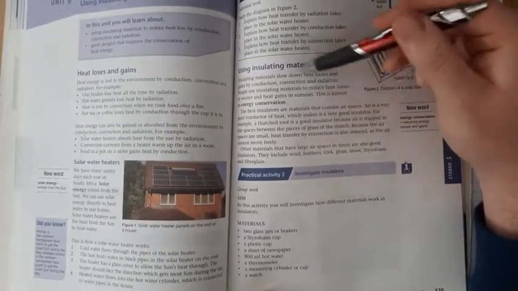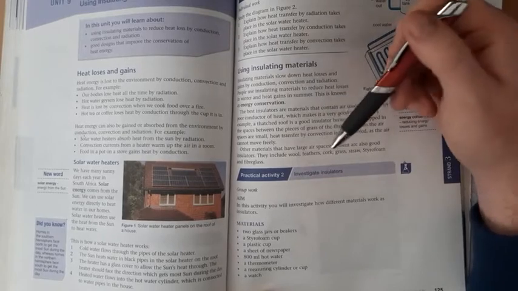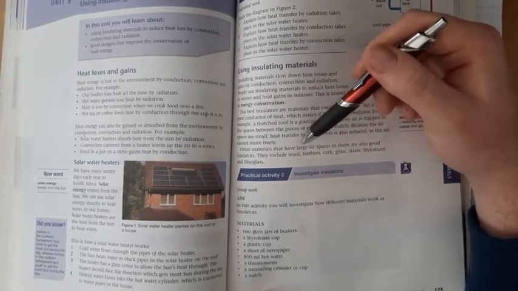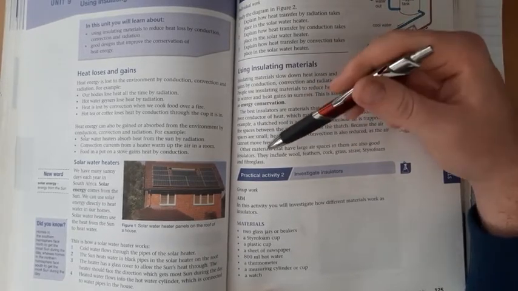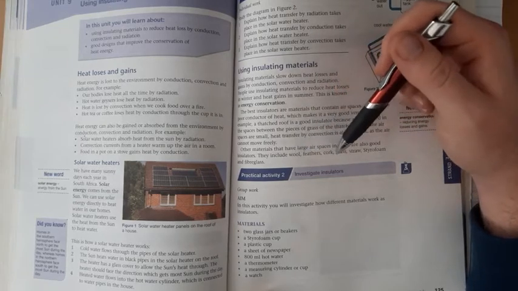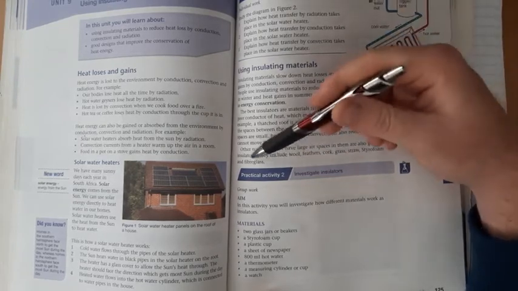Because the air cannot move freely, heat transfer by convection in the small spaces is reduced, as it cannot move up and down. Remember in that animation last week, you would have seen with the convection currents, it prevents that from happening. There are other materials that also have large air spaces in them and are good insulators. This will include wool, feathers, cork, grass, straw, styrofoam, and fiberglass.